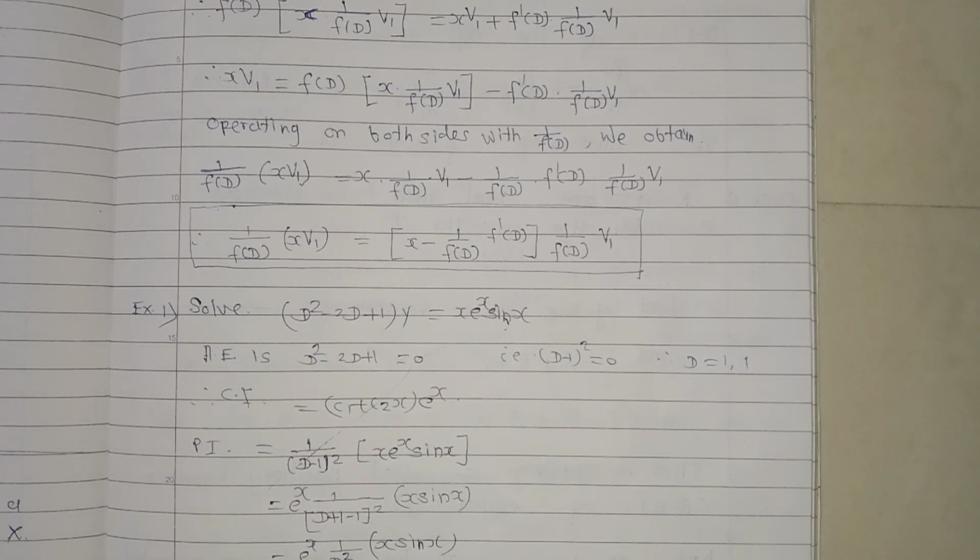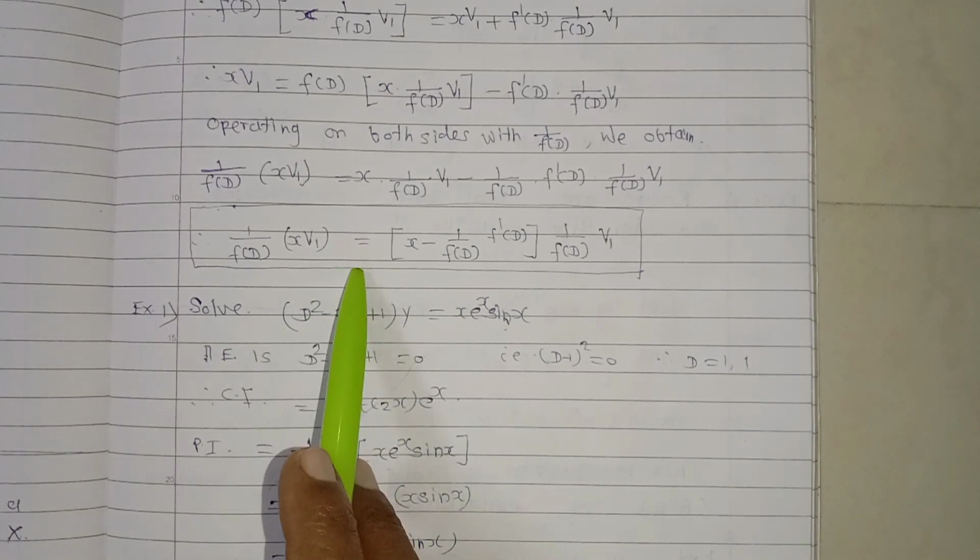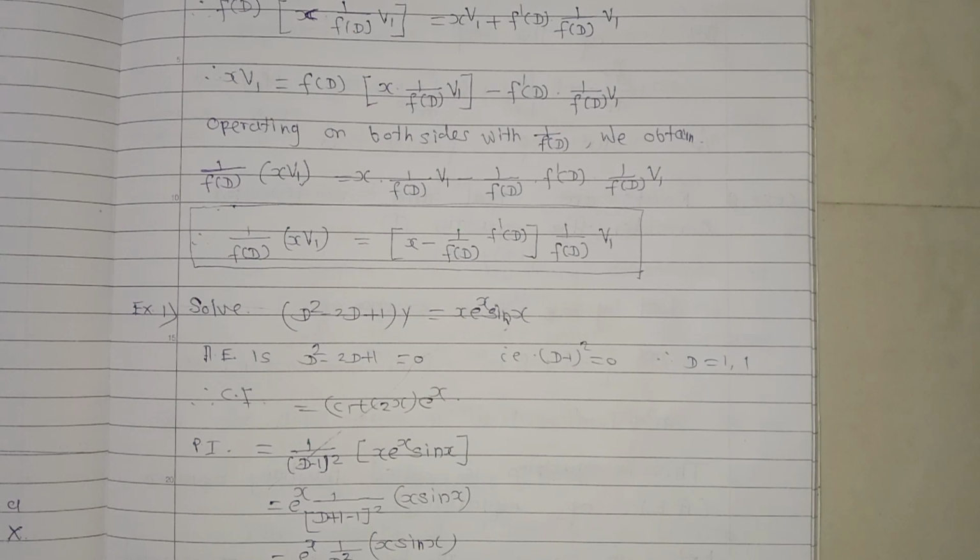x minus 1 upon D squared. Here we use the formula for x into phi, 1 upon f(D) operated on x into phi, that is x minus 1 upon f(D), that is 1 upon D squared into f dash D (derivative of D squared is 2D), bracket complete, into 1 upon f(D), that is 1 upon D squared operated on phi 1.